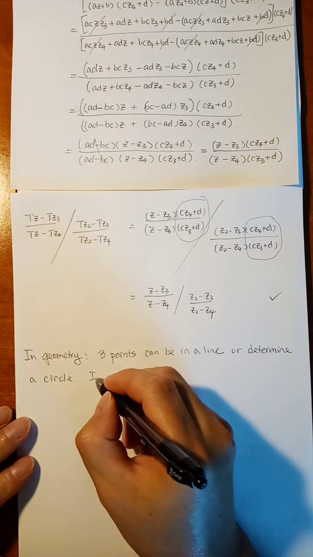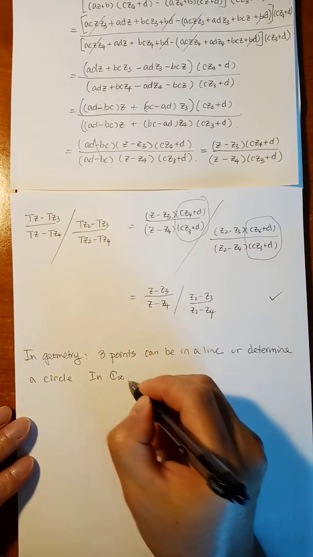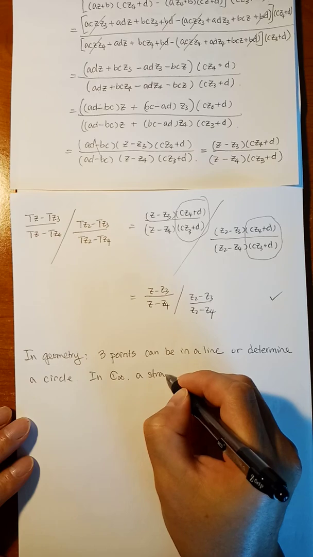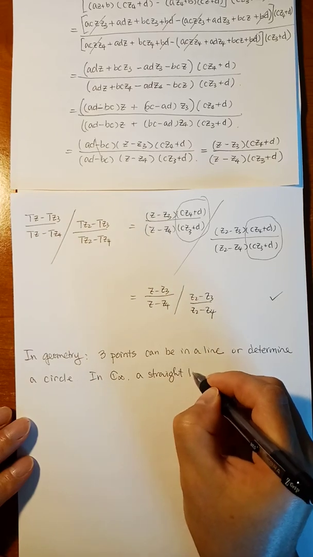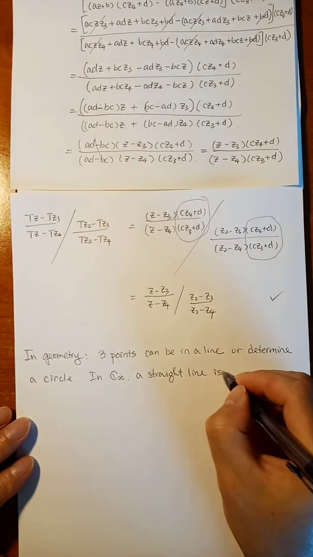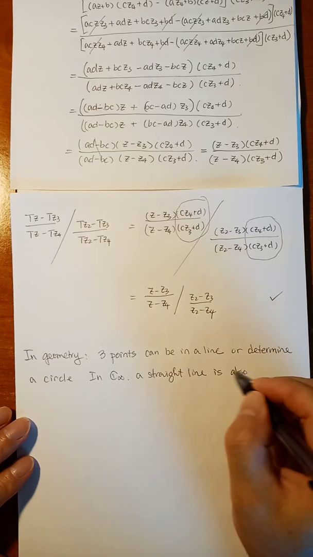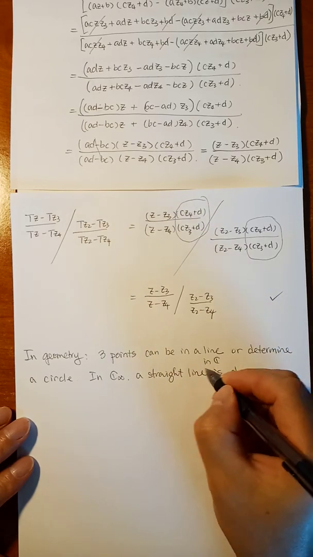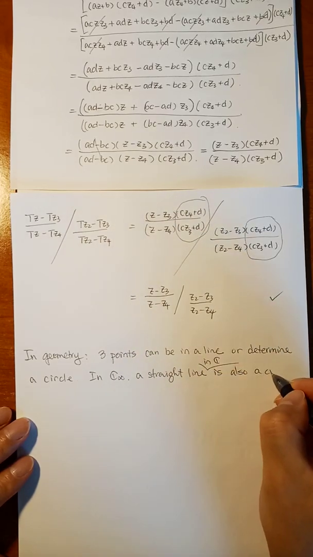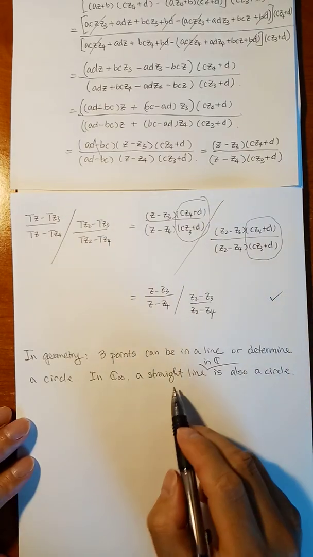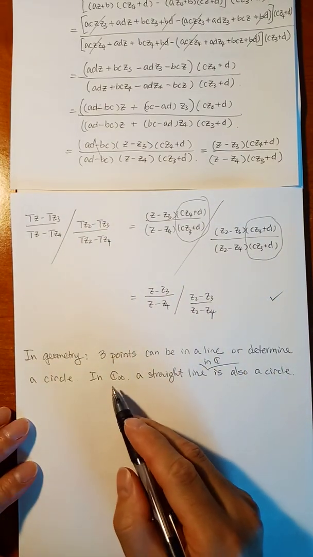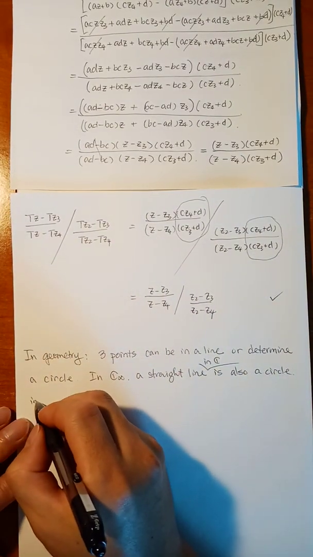And in C infinity, a straight line in C is also a circle in C infinity.